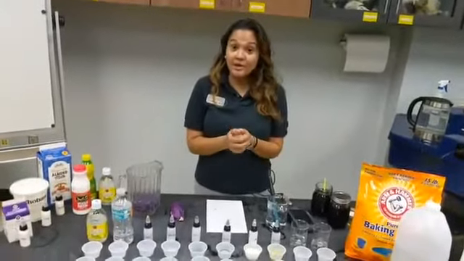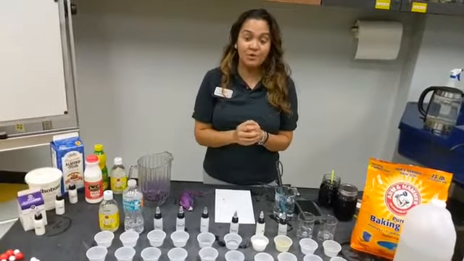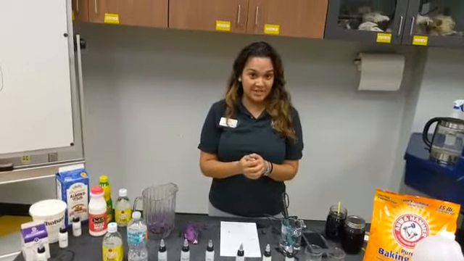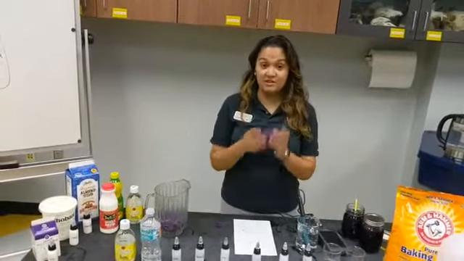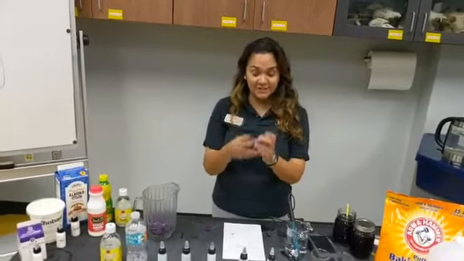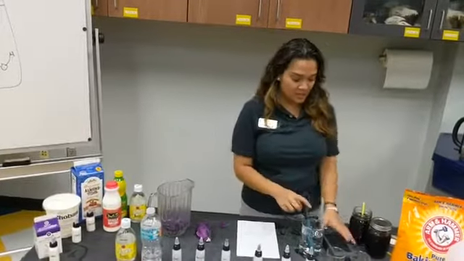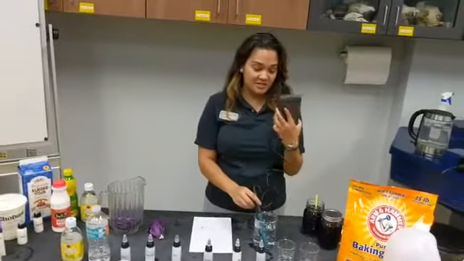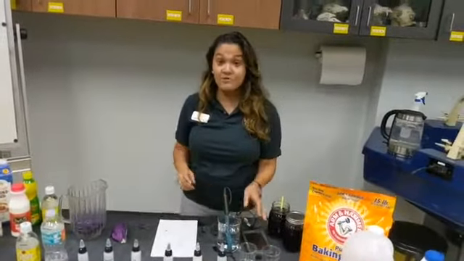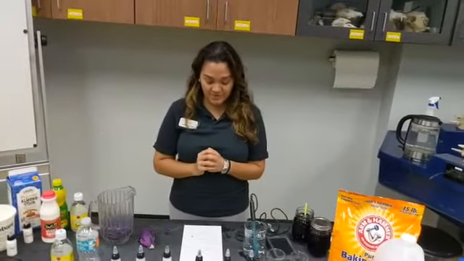So how do we measure pH? There's a few different ways to do it. We're going to do it two ways today. One way to do it is by using an indicator, and today we're going to be using red cabbage. It's a natural indicator. Another way you can do it is by using an actual device. So we also have a pH meter here that's going to give us a number representation of our pH.